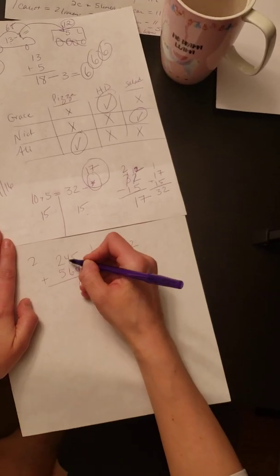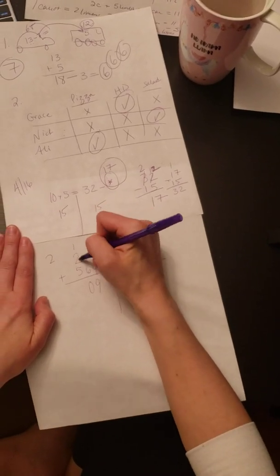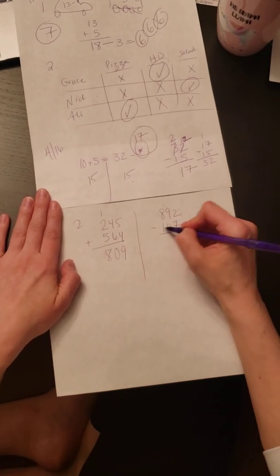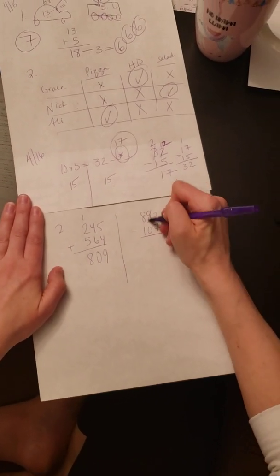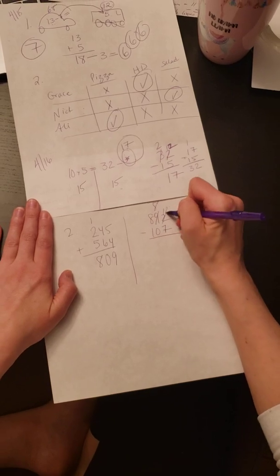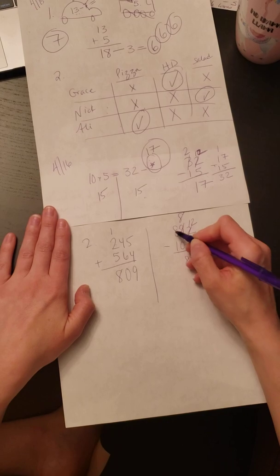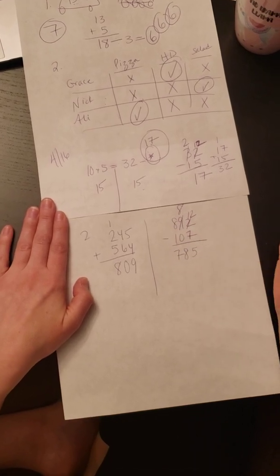5 plus 4 is 9, 4 plus 6 is 10, carry the 1, 1 and 2 is 3, 3 and 5 is 8. Now I'm going to do the second problem. 2 take away 7, I can't do that. I'm going to cross out the 9, make it an 8, and give 10 to the ones column. 12 minus 7 is 5, 8 minus 0 is 8, 8 take away 1 is 7.